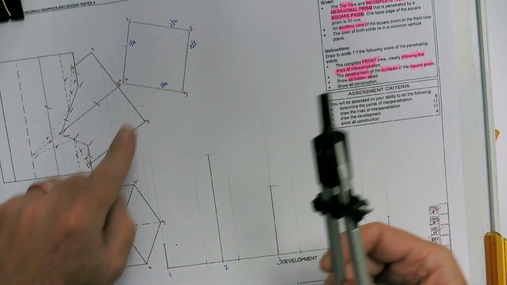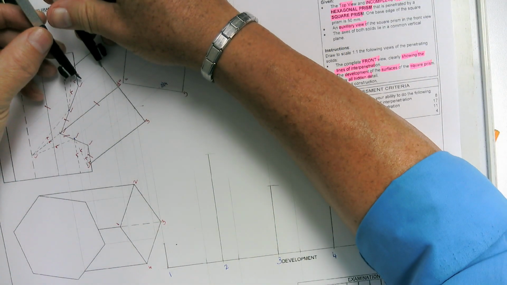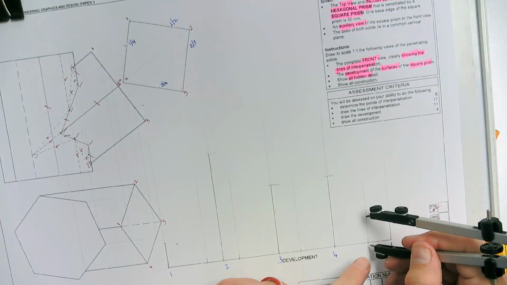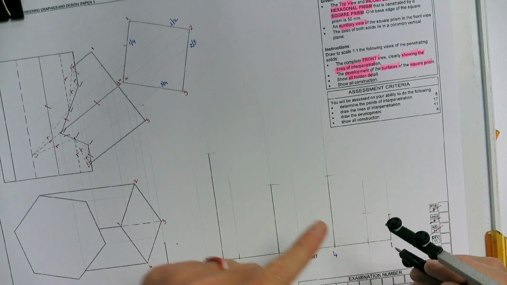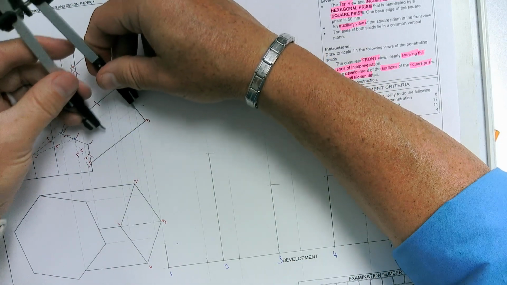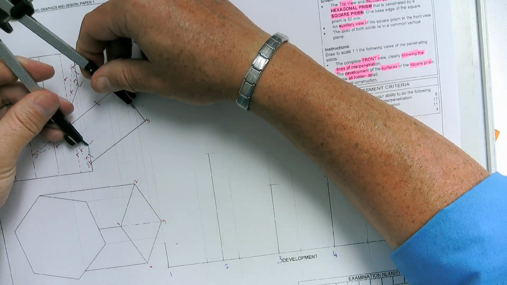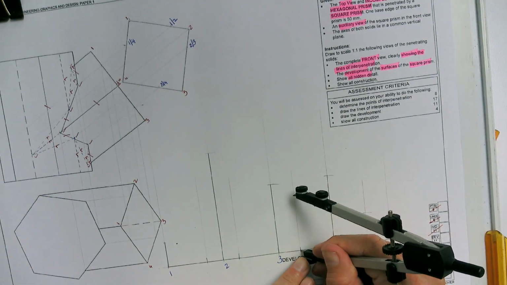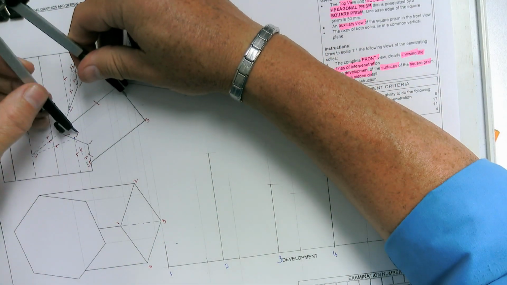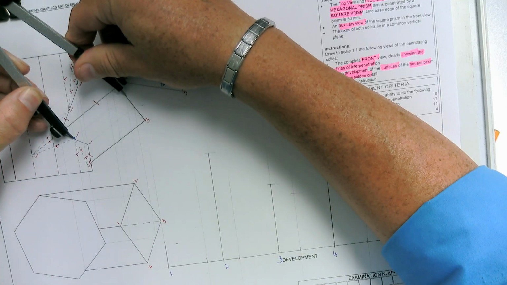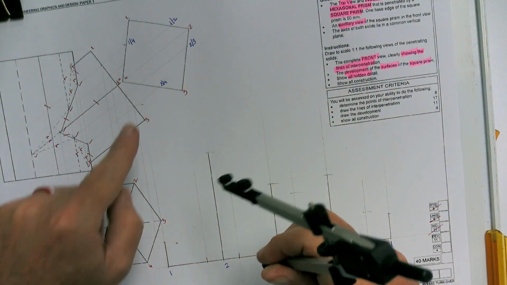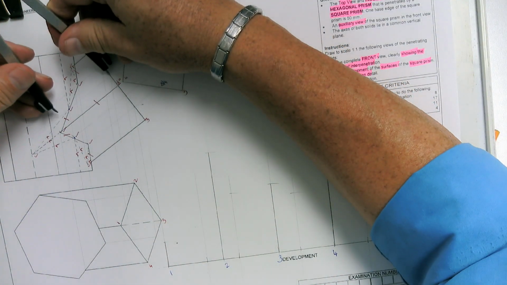Okay. 1 towards 4 is that measurement there. So 1 towards 4. I'm then going to come 3 towards 4. 3 towards 4. 2 towards 3. And then last but not least, 1 towards 2.